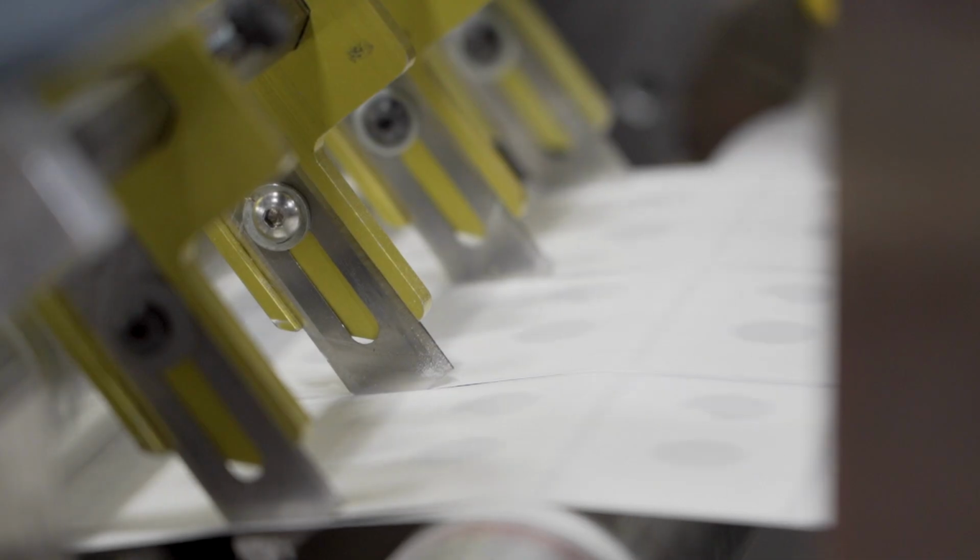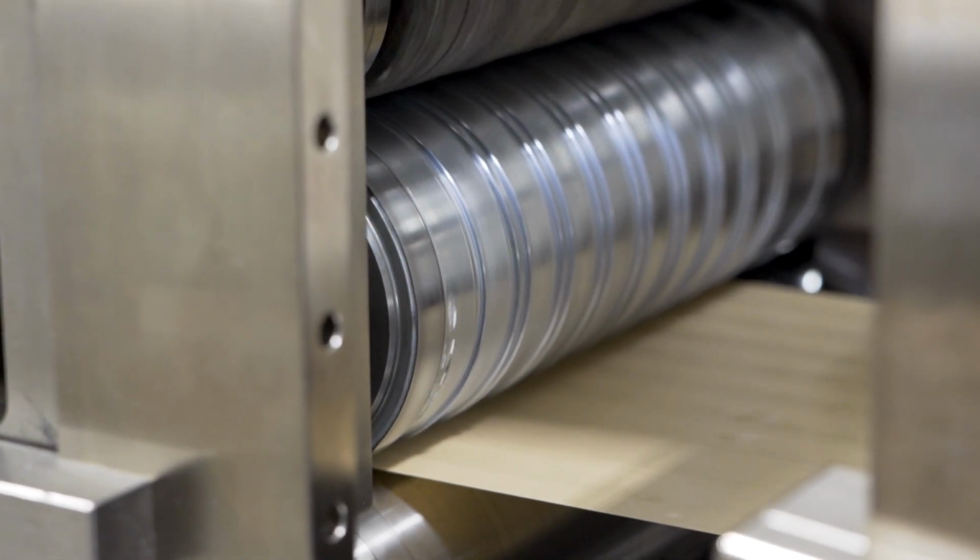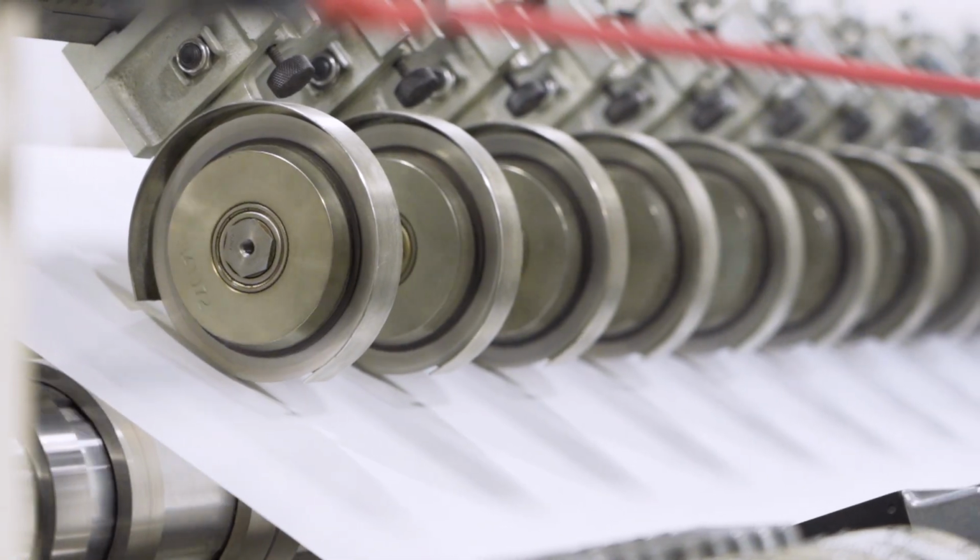Now let's talk about how the choice of material can affect the price. Simply put, the more expensive the material is or the more complex it is to cut, the more expensive your slitting cost will be. A good rule of thumb is if you're having problems cutting your material with scissors or a straight razor, your converter will probably have the same issues as well.